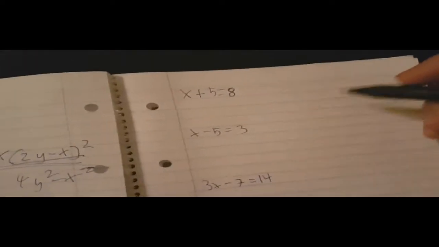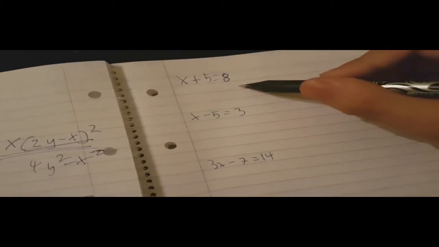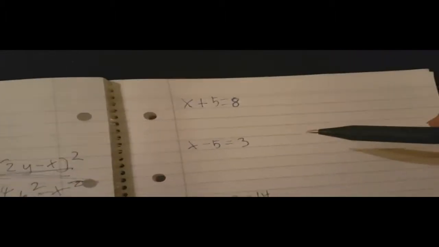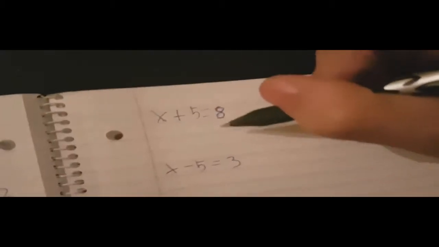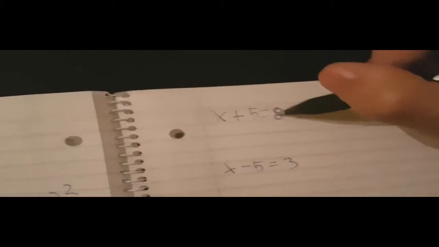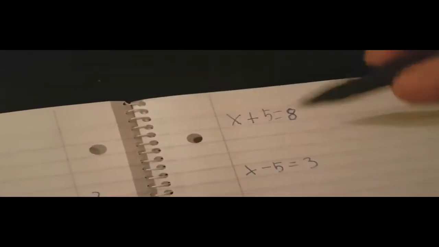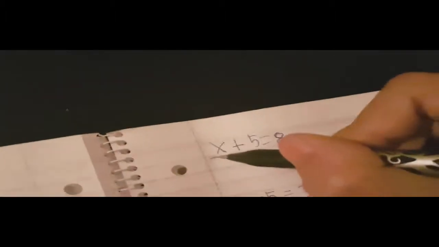Today we're going to be looking at equations. This unit is based upon the MYP 2 maths book. So let's get started. First we have this: x plus 5 equals 8. Now at first this may look complicated, but all you have to do is find x.